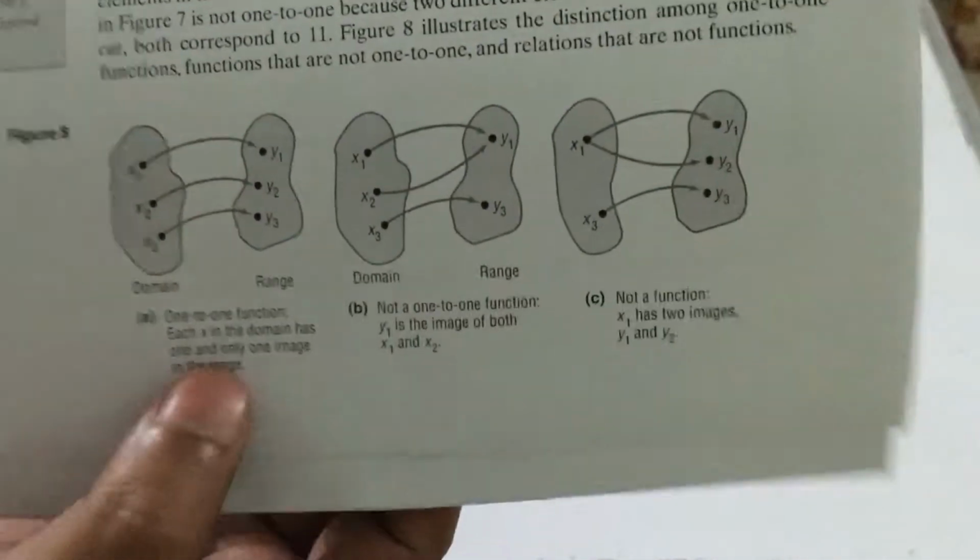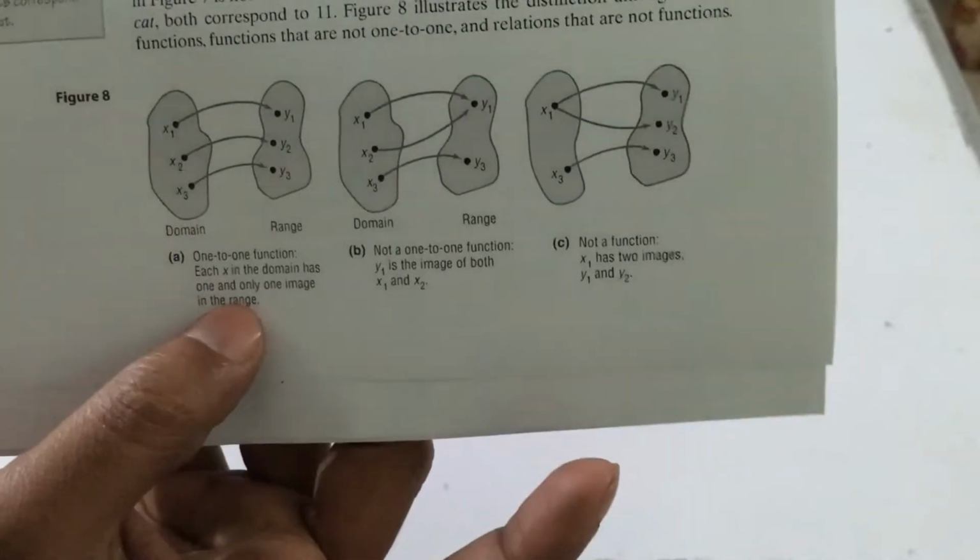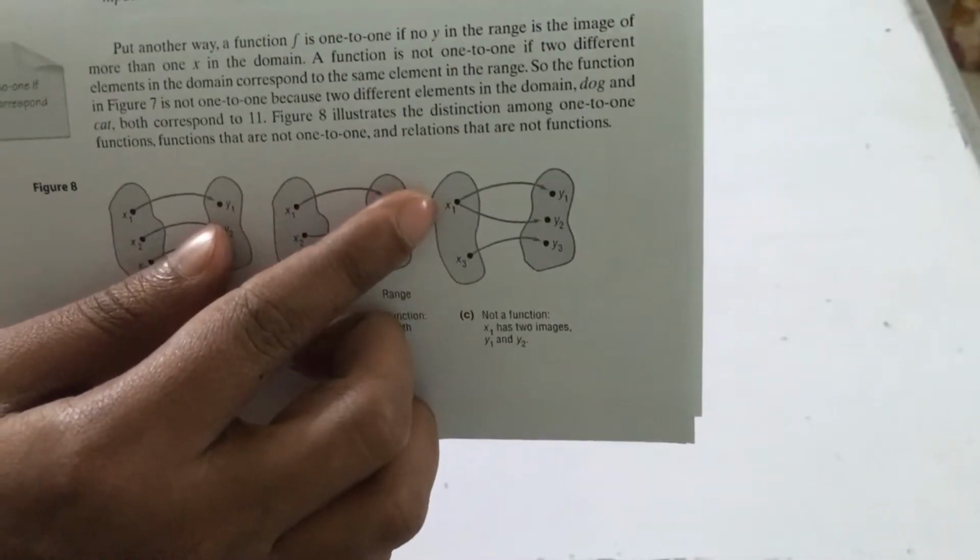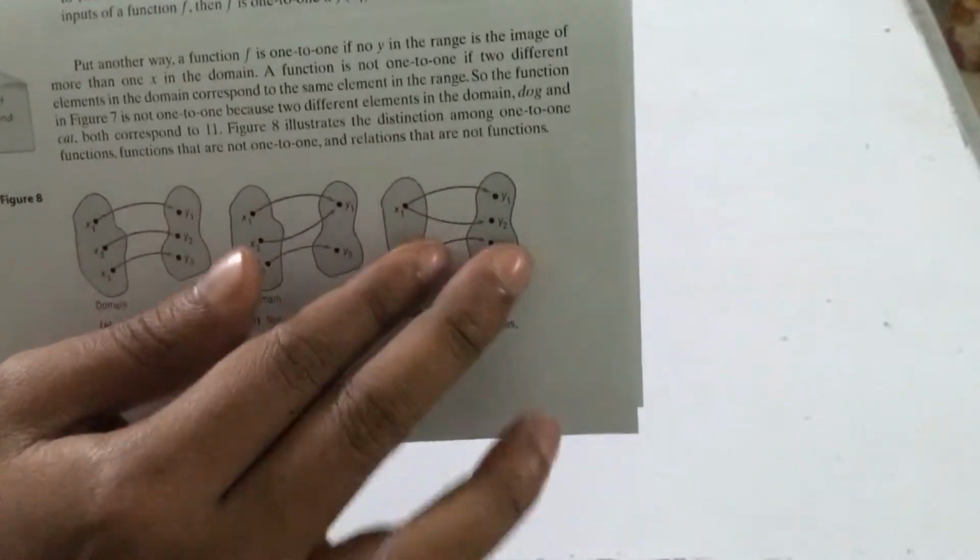In this picture, when every element in x is linked with some element in y, then this is a one-to-one function. When two elements in x, x1 and x2, are linked with the same y1, then it is not one-to-one. And when one element in x gives two different answers, then it is not even a function. So to be one-to-one, it has to be like this.